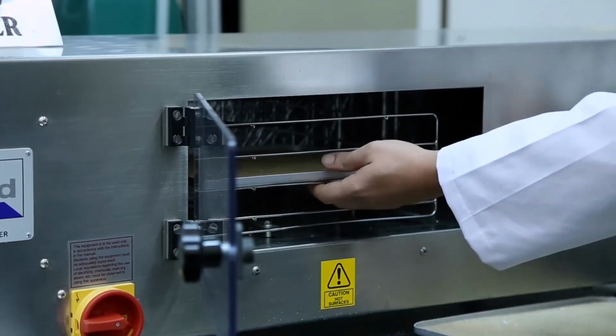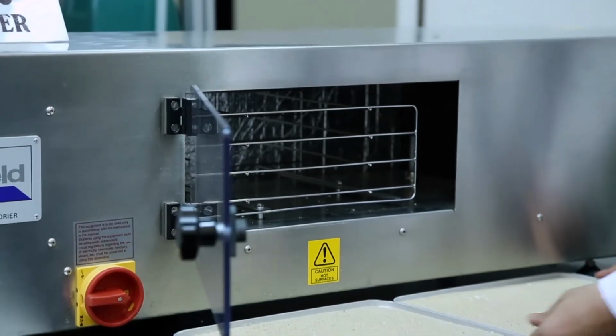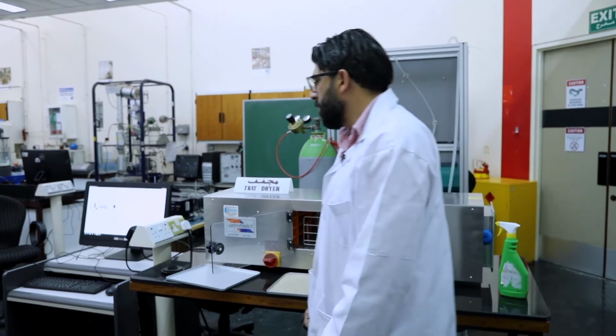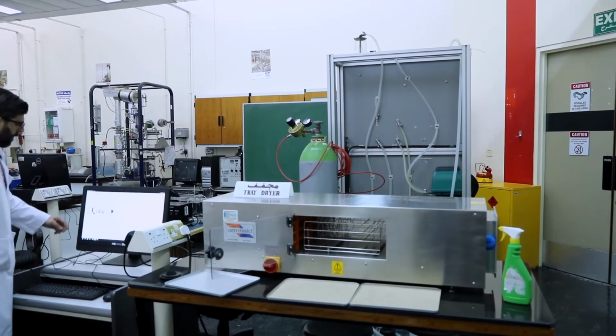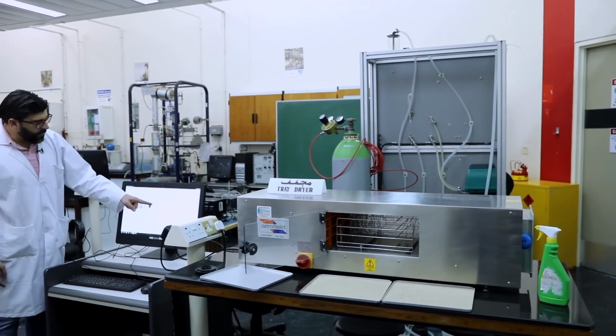So before doing this, we have to adjust the properties of the software. So now we'll go to the software to see what we should do. Now these are the parts of the trays.